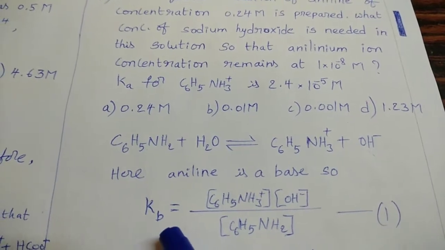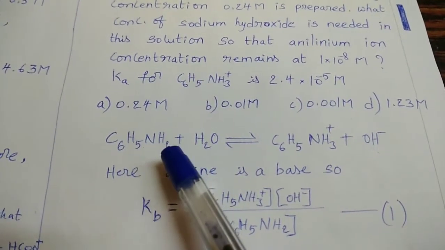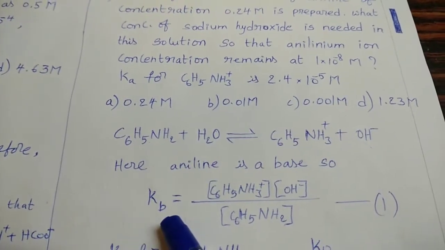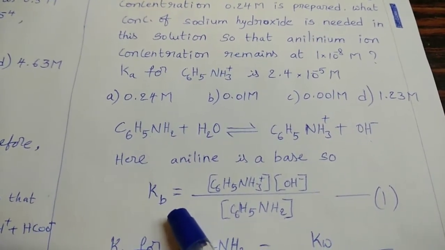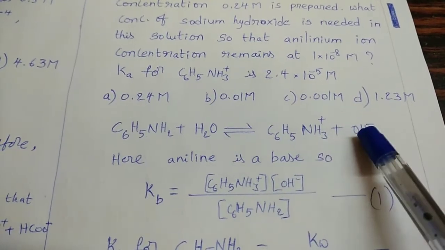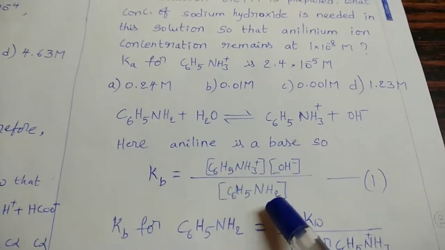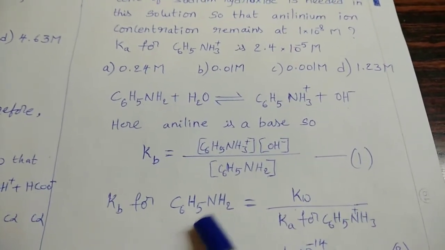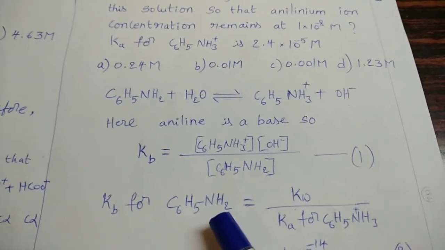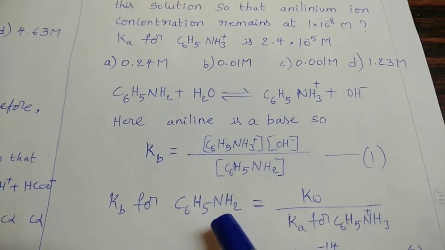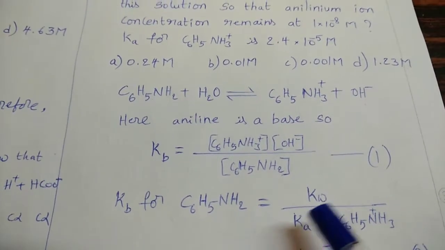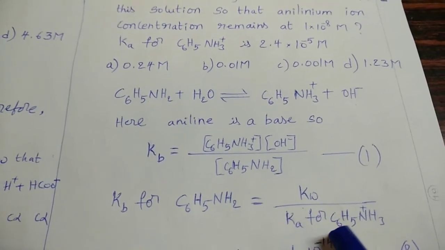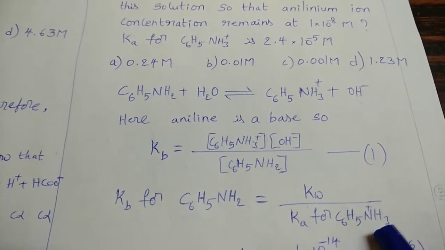So ionization constant of base, since it is an organic compound, it is a weak base. For this, Kb, the ionization constant of base, equals the concentration of the products divided by the concentration of the reactant. Let it be equation 1. Kb for C6H5NH2, aniline, is also a weak base. For this Kb expression we can write Kw divided by Ka for C6H5NH3 plus.